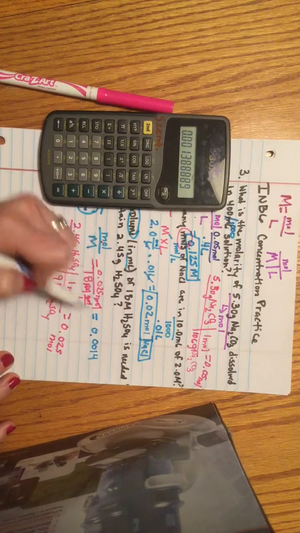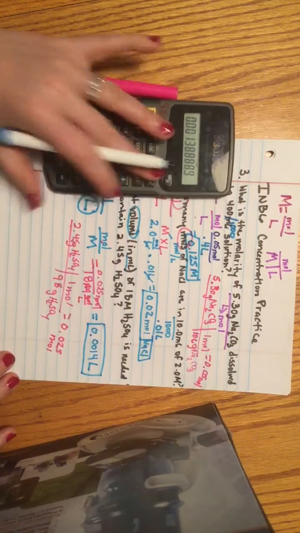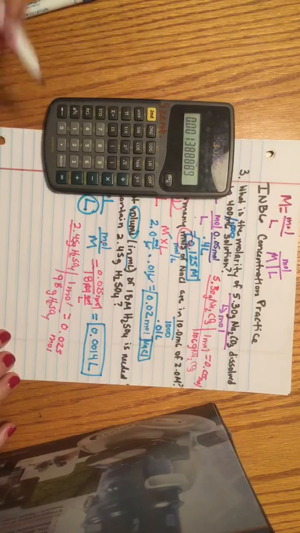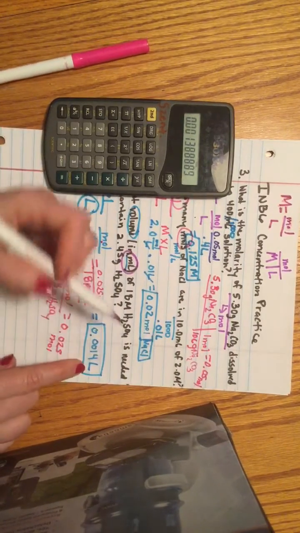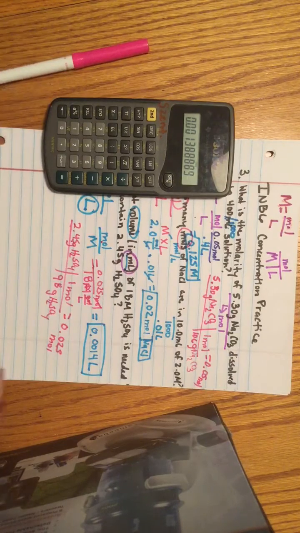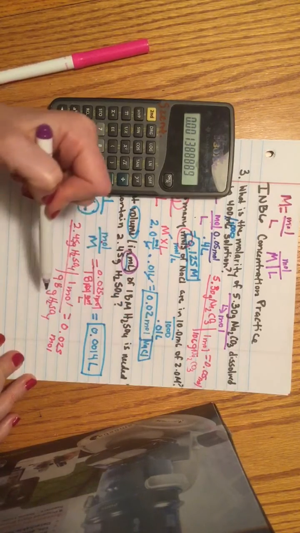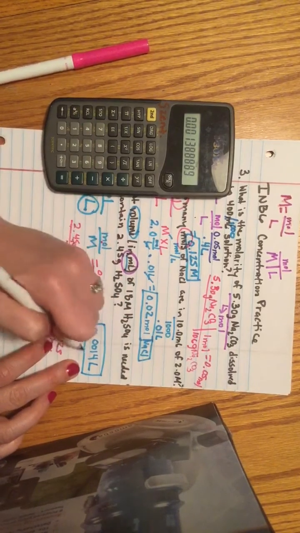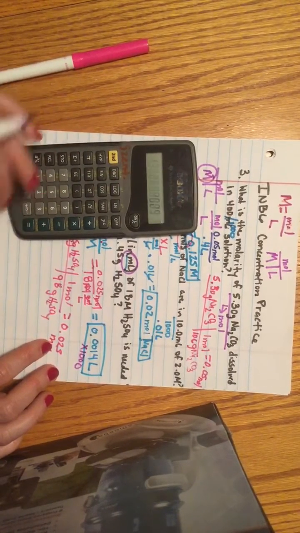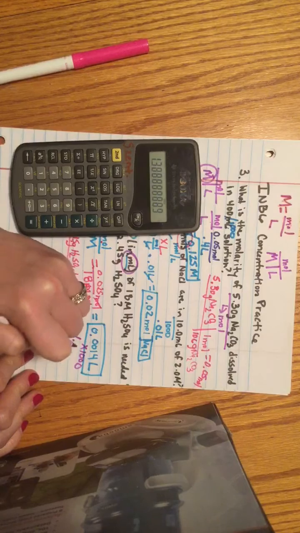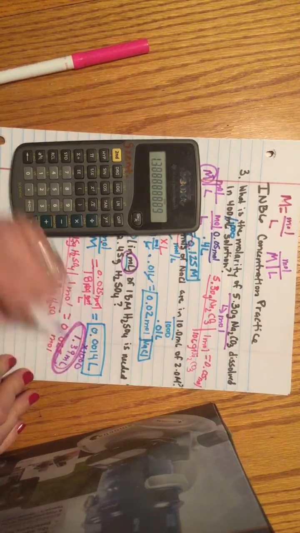The answer that I would get would be 0.0014 liters of solution is how much I would need. Now, my problem, I'm actually not done yet. My problem asks for it in milliliters. Well, if I have liters and I need to get to milliliters, I would do the opposite of what I usually do. Usually I have milliliters and I divide by 1,000 to get liters. So since I have liters and I want to get to milliliters, I'm going to multiply that by 1,000. So times 1,000, and I get 1.39 milliliters. And that is my final answer.